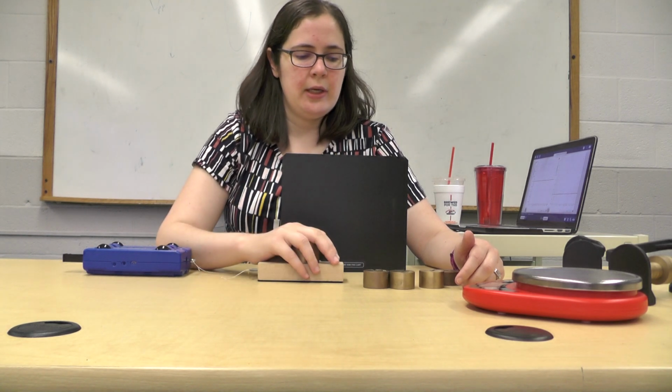And then we'll be adding these other weights. Each of these weights is 200 grams. So I have 4 of them here. We're going to add them sequentially and measure what kind of force it takes in order to move this guy.